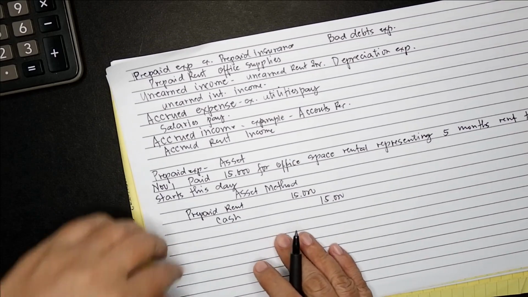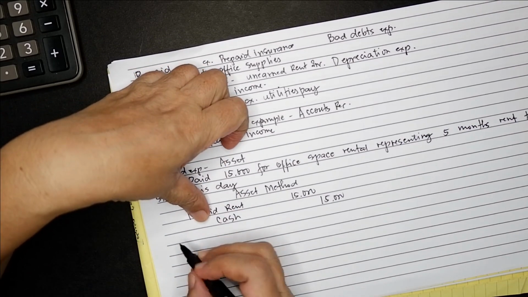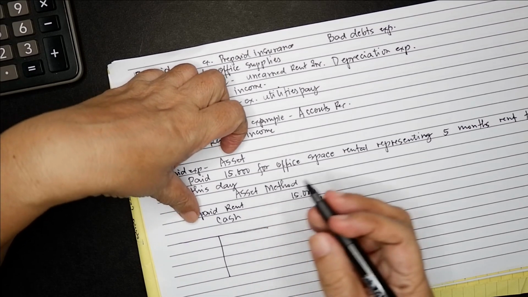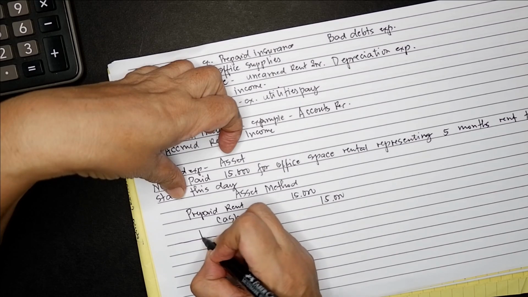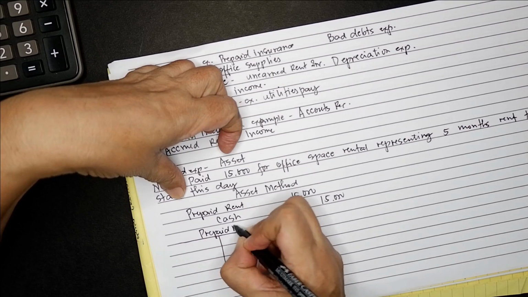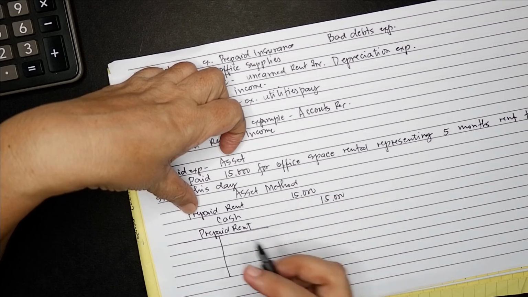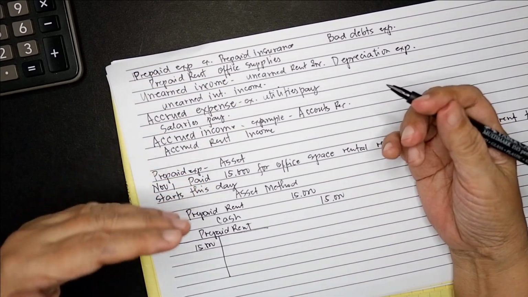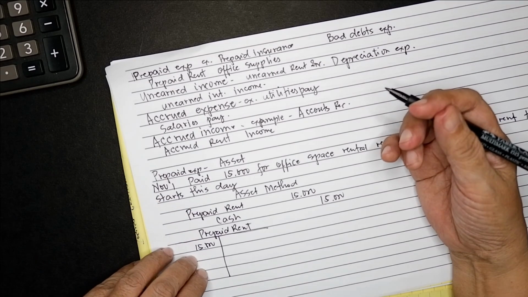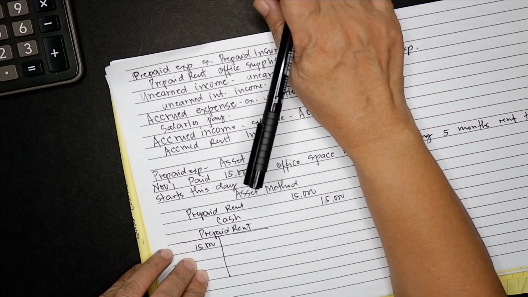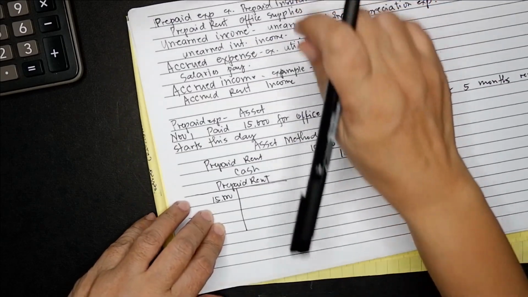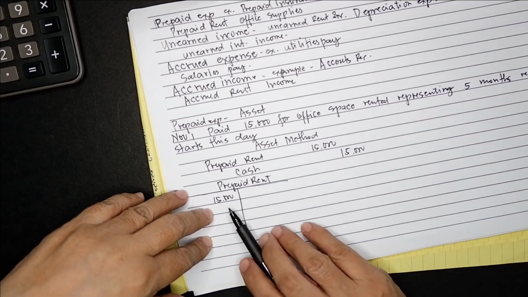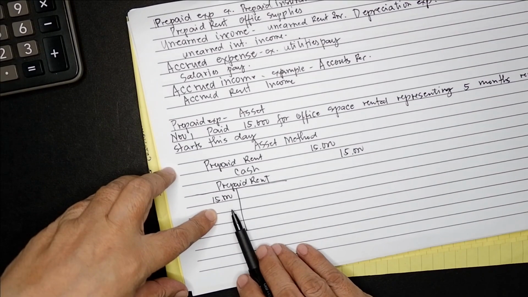Okay, so after preparation of the journal entries, the next step is we're going to post it in our T account. If this is our T account, we have prepaid rent, so we have debit 15,000. Of course, after posting to our ledger, the next step is preparation of the trial balance. So, when we prepare our trial balance, the prepaid rent that will appear in our trial balance is 15,000.